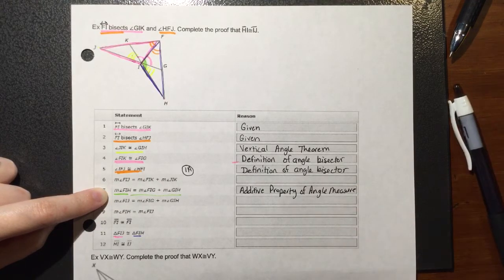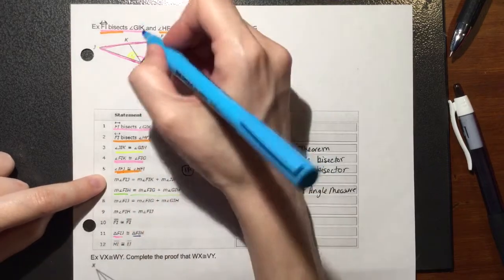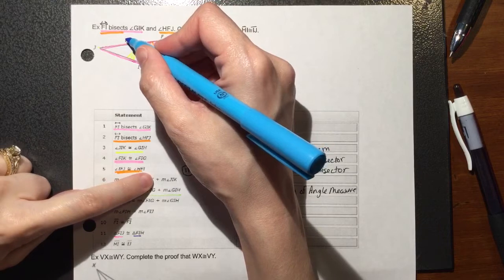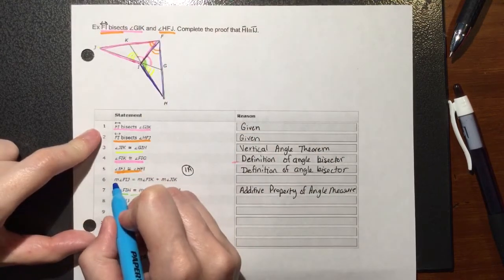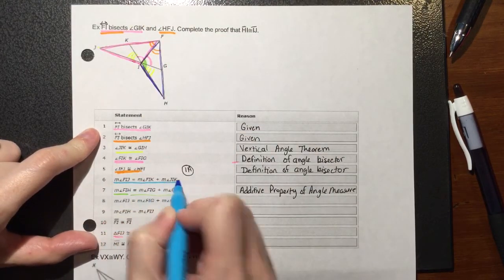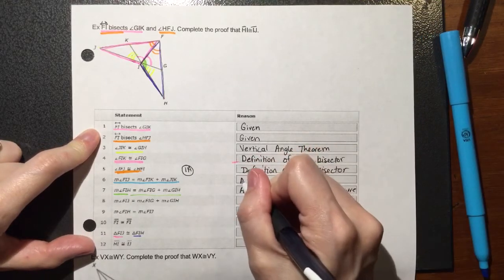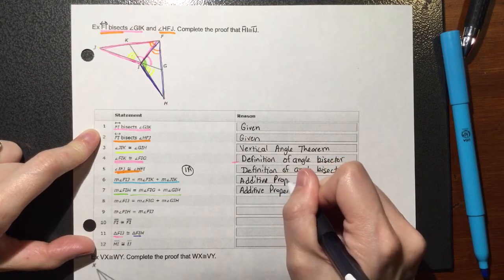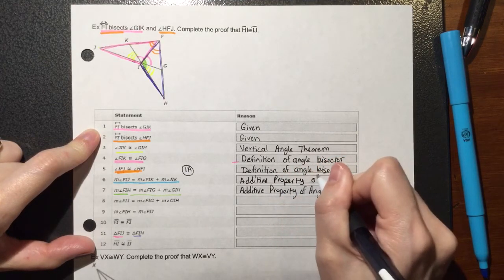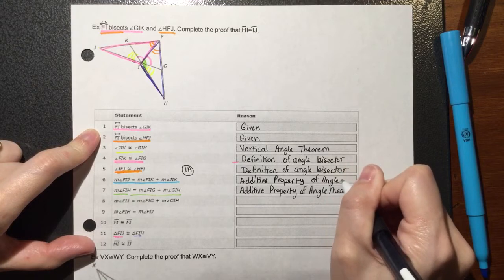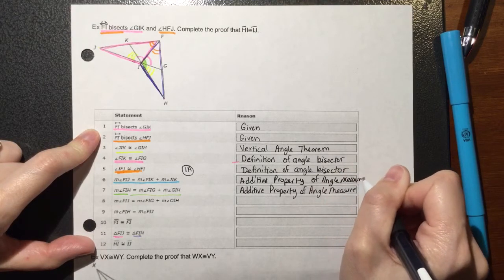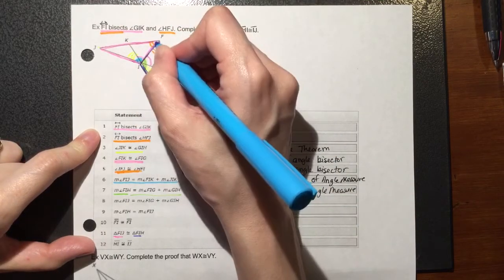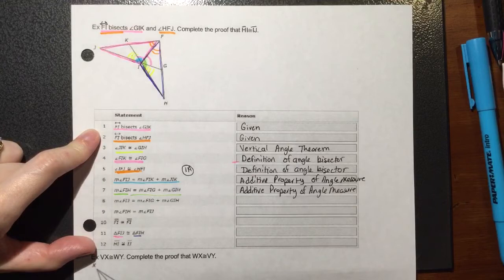So if they're going to do that with that angle, we better be doing it with the other one. So look at it. Fij is going to be made up of Fik plus Jik. So there's that angle addition postulate right there, or the additive property of angle measures. So that'll give us that angle there and this angle right there. So now we've got two angles, two pairs of angles.